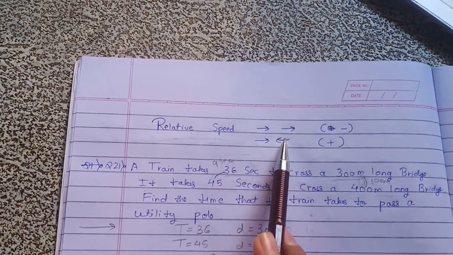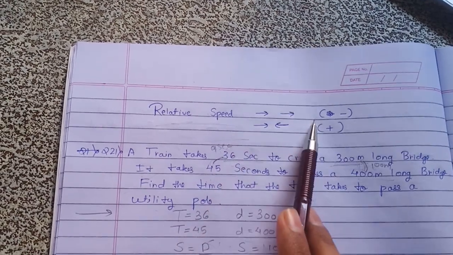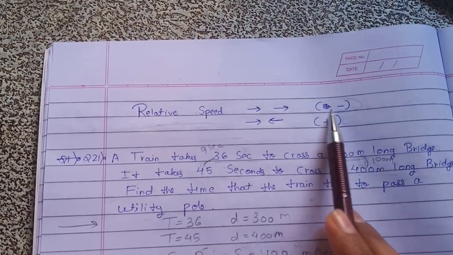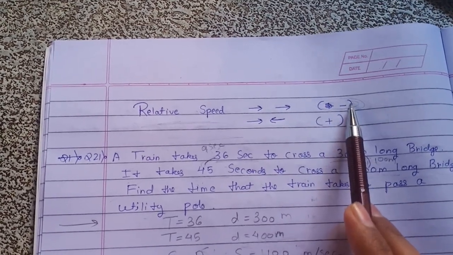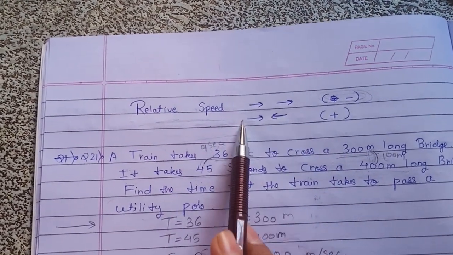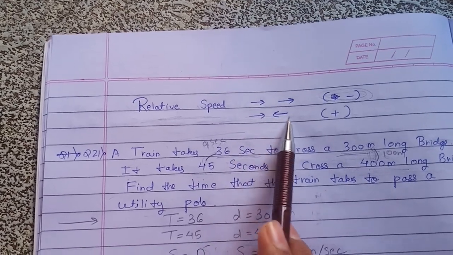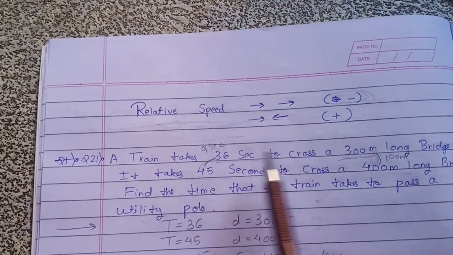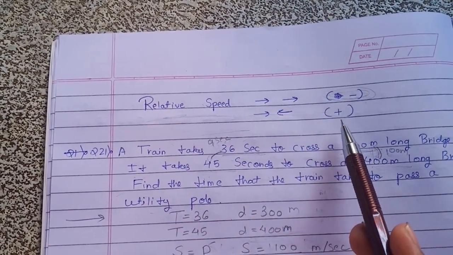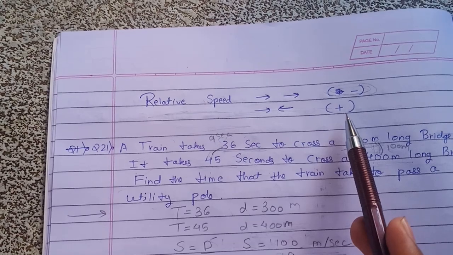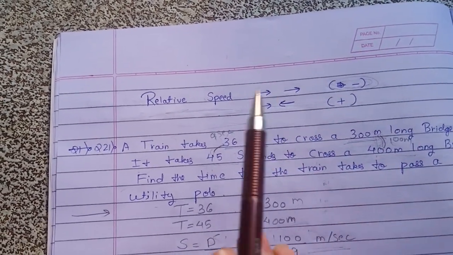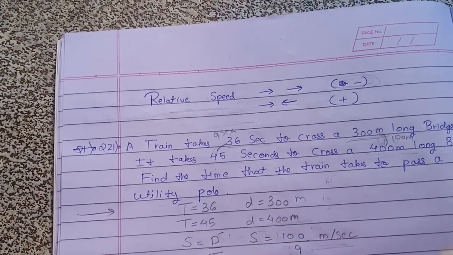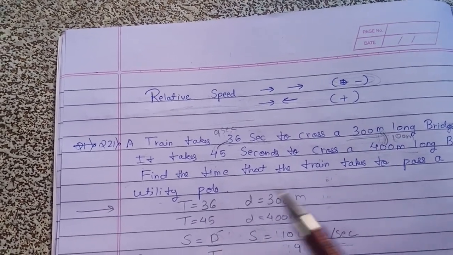Whenever two trains are going in the same direction, we have to subtract their speeds. Whenever the trains are coming in opposite directions, this one is here and this one is here, they are colliding with each other, then we will add their speeds. This is the basic concept for solving these types of questions, train problems of time, speed and distance.